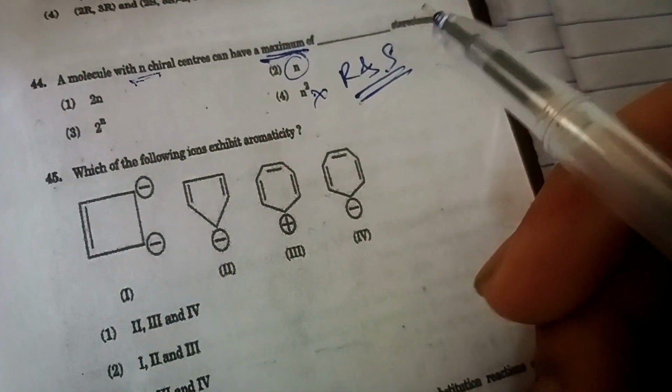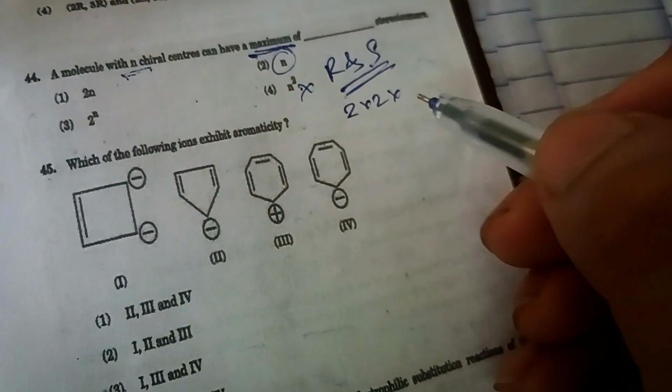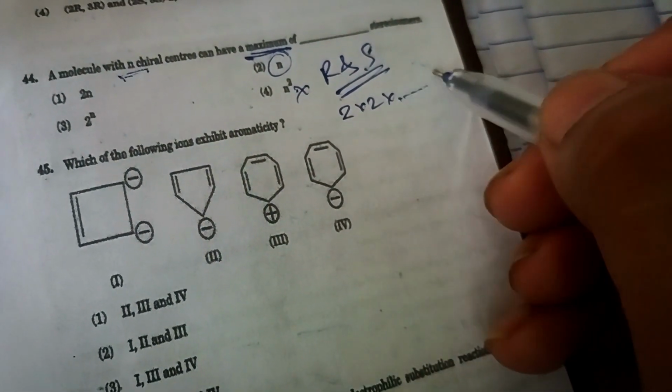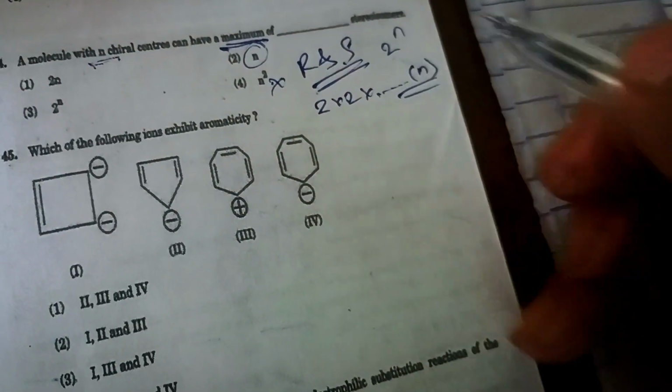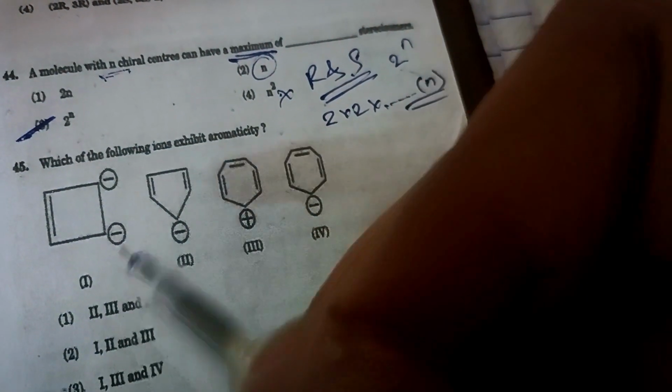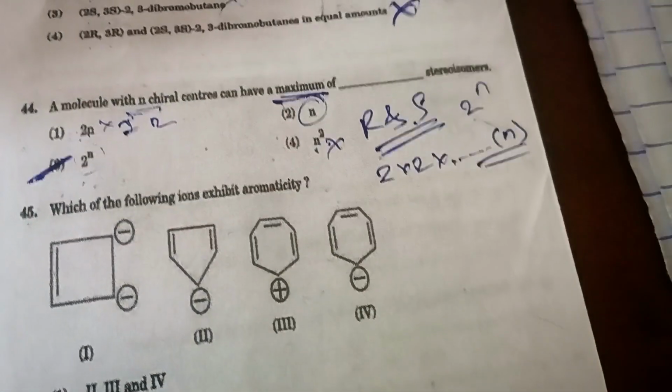Each chiral center has a theoretical maximum of 2 into 2 into 2, etc. So for n chiral centers the maximum is 2 raised to n. 2 into n is also wrong, since 2 into 1 is 2, 2 into 2 is 4, like this, but here 2 raised to n is the right answer.